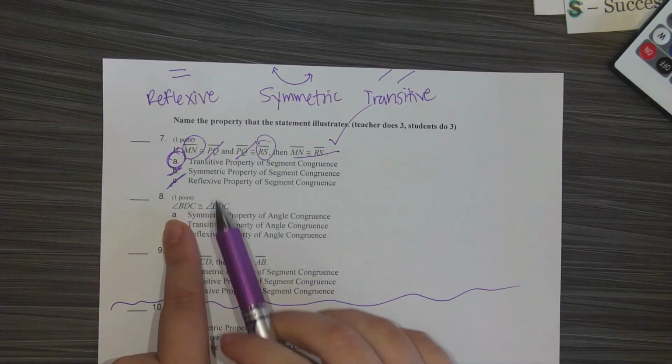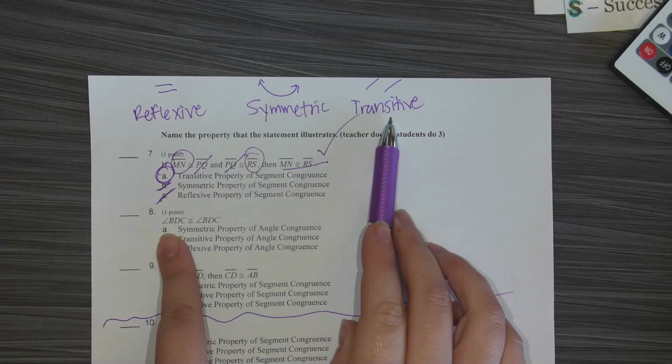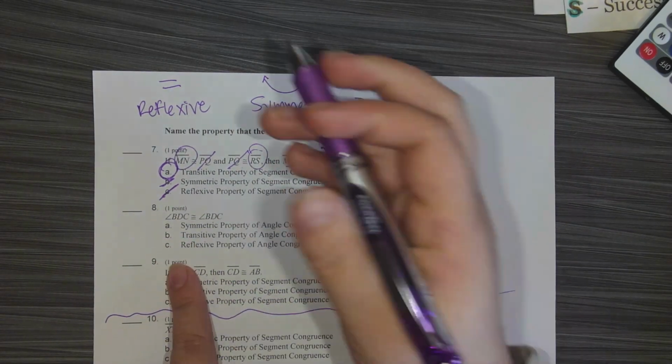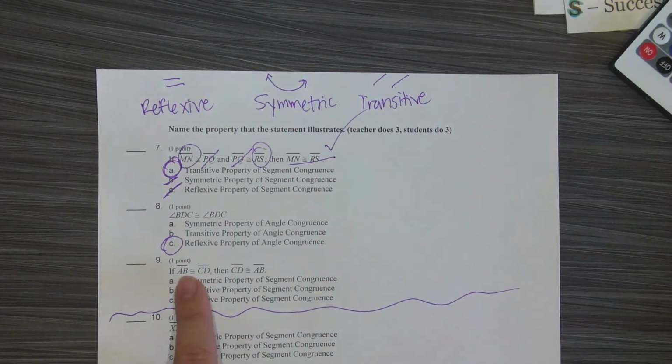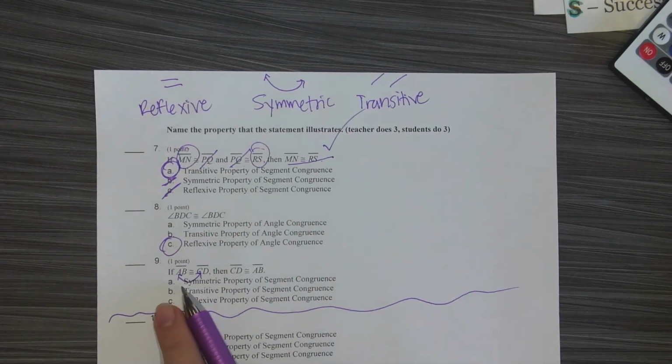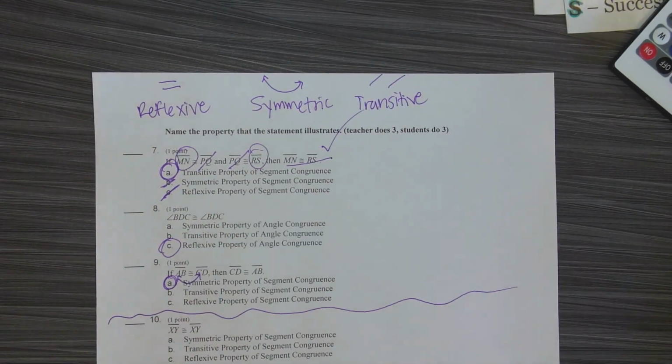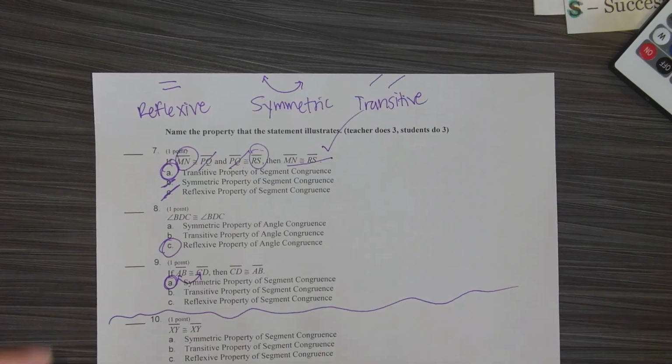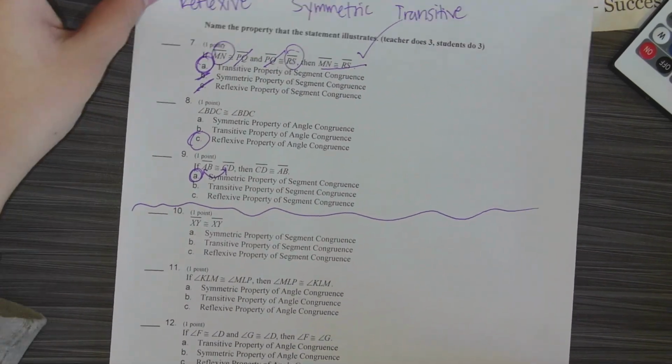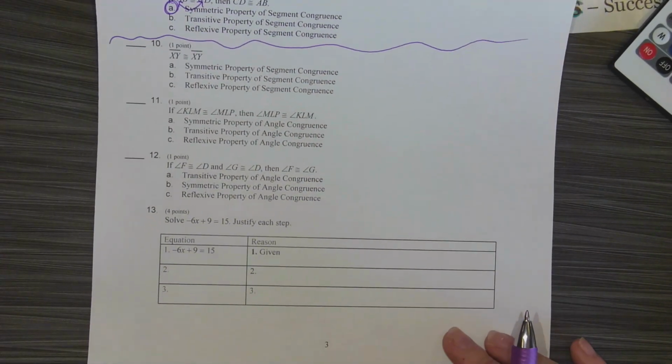For this example, I need to ask myself, is it equal, switched, or am I crossing off anything? Here, these are the exact same, so this is reflexive. And then lastly, for number 9, I noticed they just switched the order. This is symmetric. So you're going to get 3 problems similar to this on your test as well.